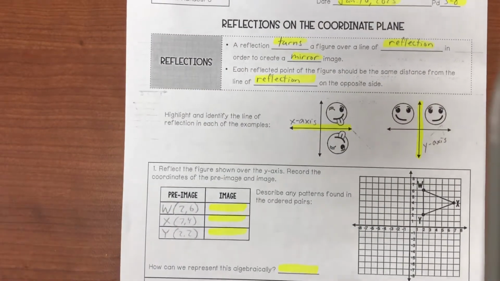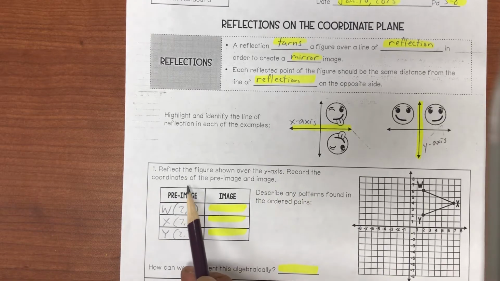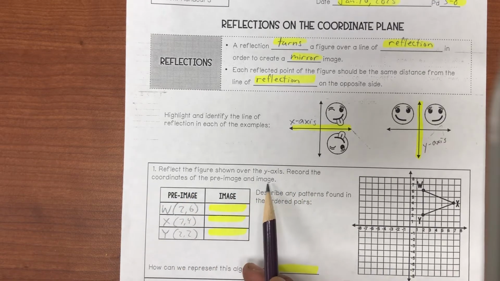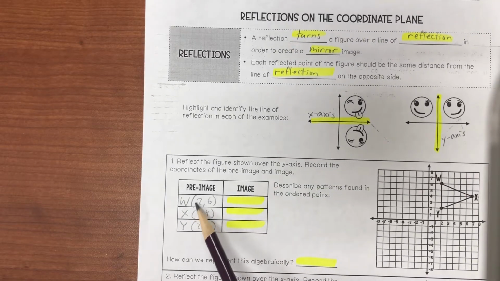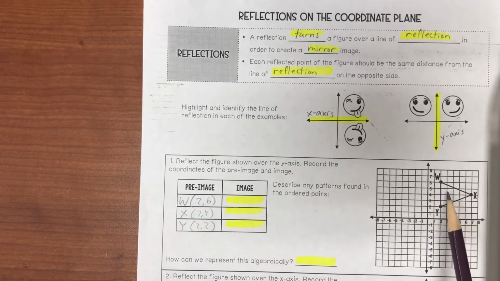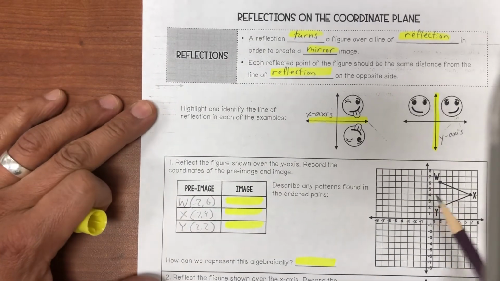Reflect the figure shown over the y-axis. Record the coordinates of the pre-image and the image. I went ahead before the video and recorded the coordinates of the pre-image, which is right here. And then we are also going to put on the image.